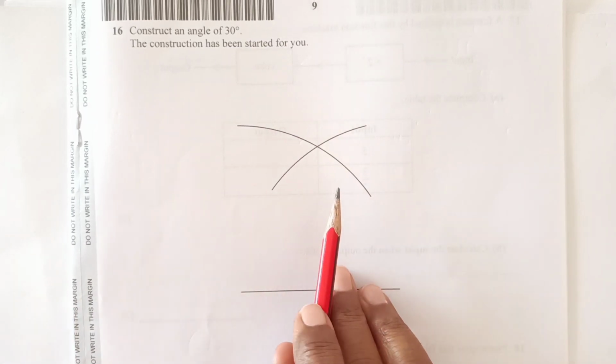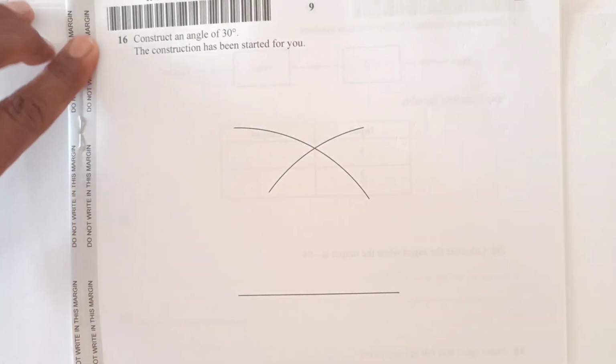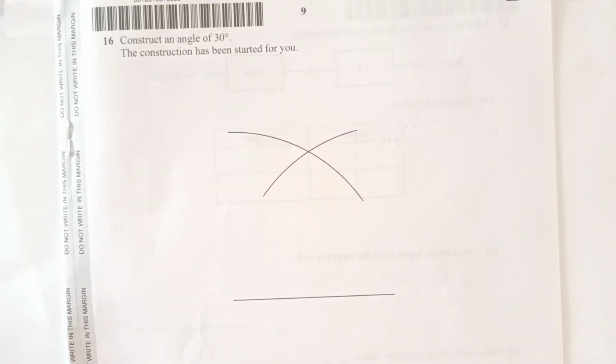This is the second part of Checkpoint Lower Secondary Paper 1. In the first part we did questions 1 to 15. In this video we will do the remaining questions, right? So here we have number 16, construct an angle of 30 degrees. The construction has been started for you.